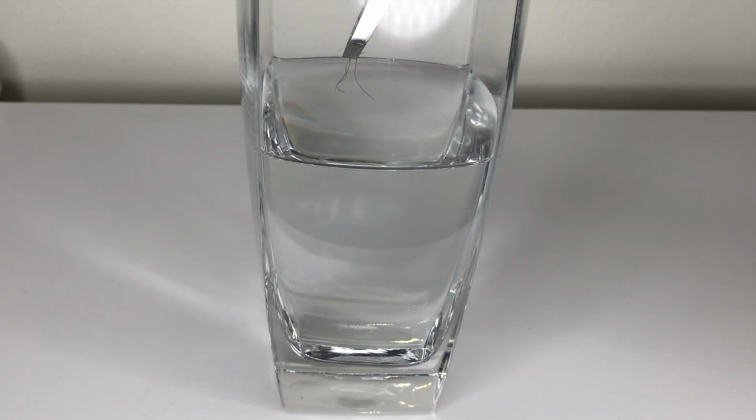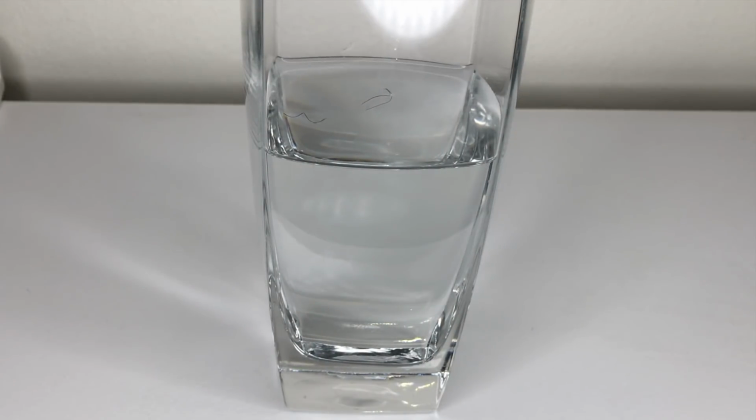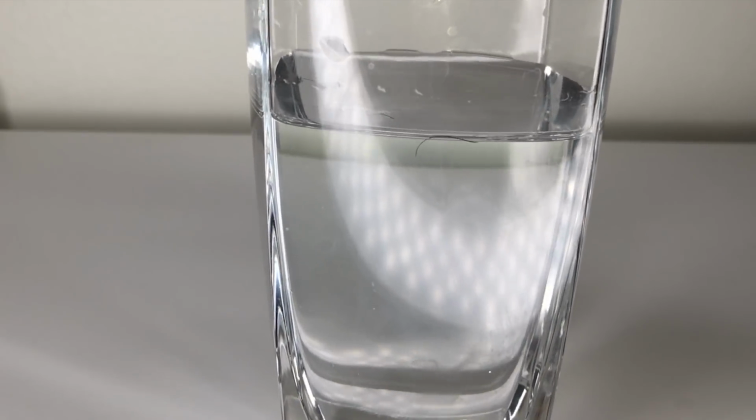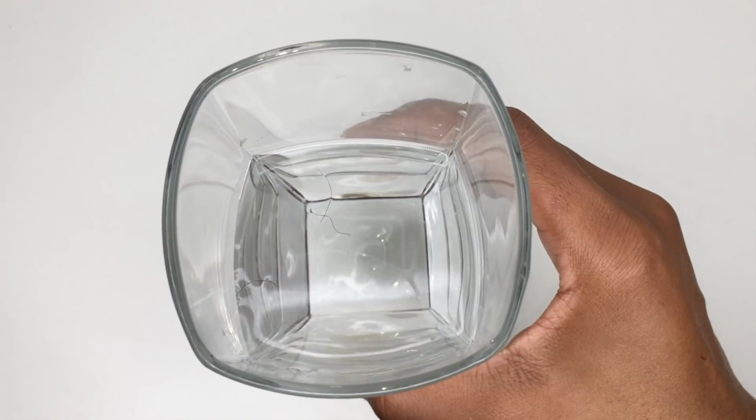If your hair floats, you have low porosity hair. If it sinks all the way to the bottom, you have high porosity hair. And if it somehow just manages to float in the middle of your water, you have normal porosity hair. Here you can see I have low porosity hair.